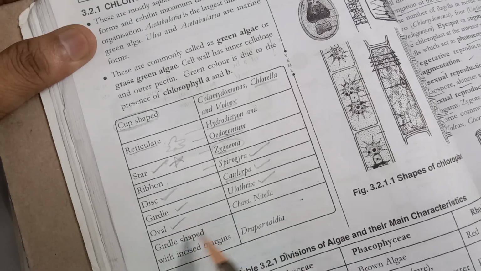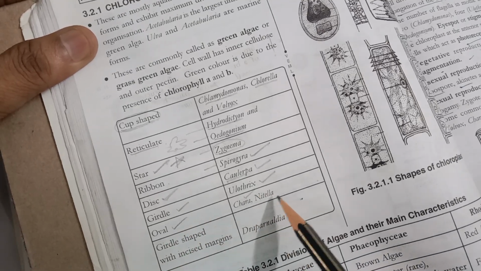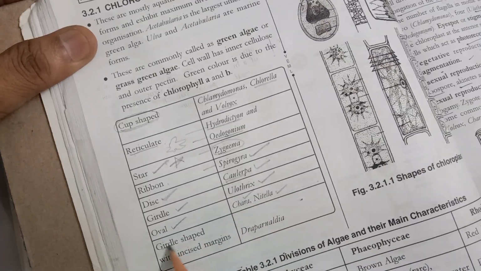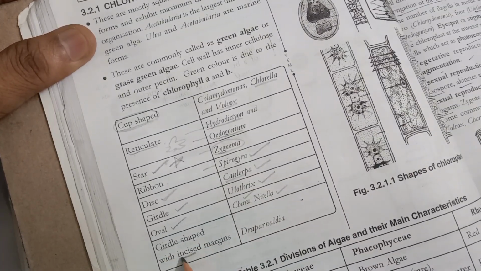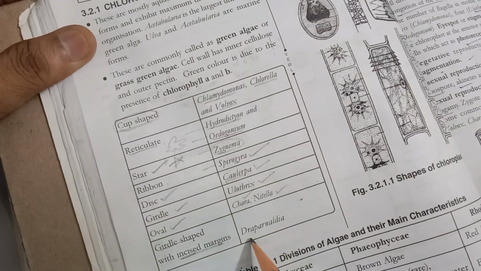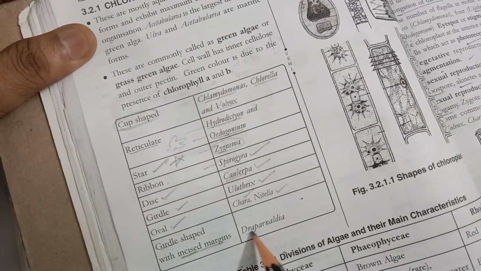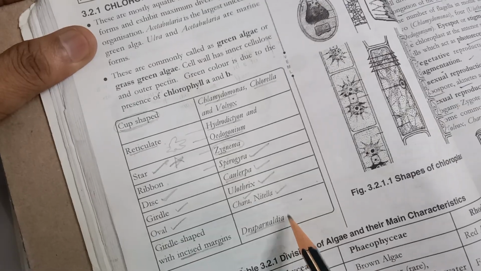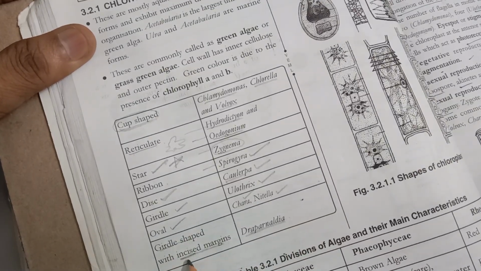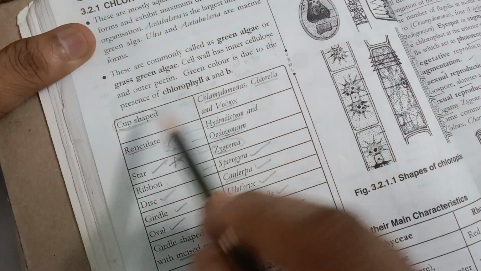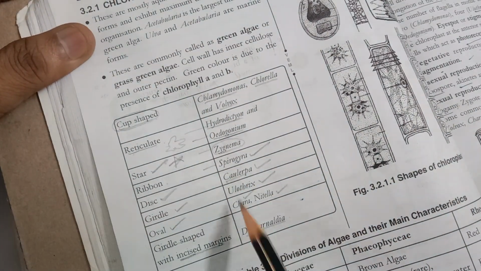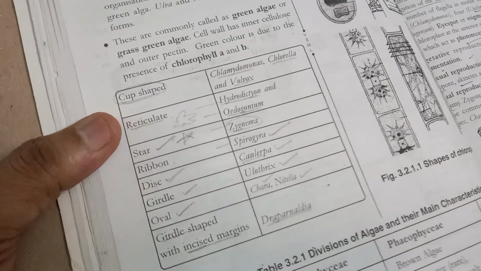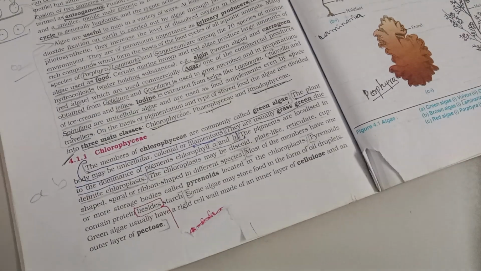Next, an oval shape of the chloroplast is present in Chara and Nitella. And a girdle shape of the chloroplast with incised margins is found in Draparnaldia. These are the different shapes of the chloroplast in different organisms. Now this is a very important concept.